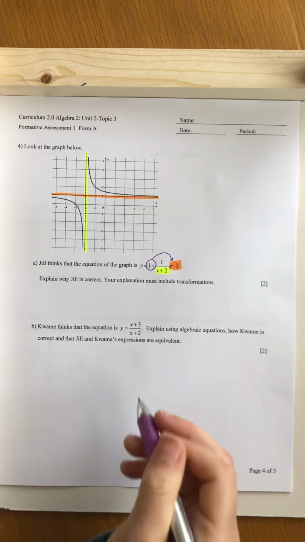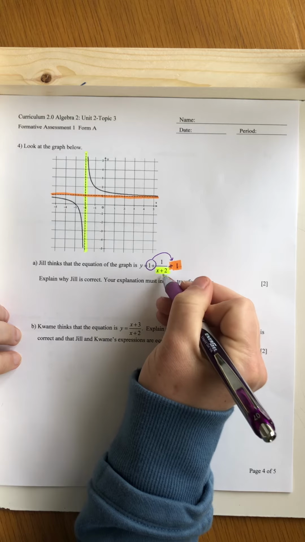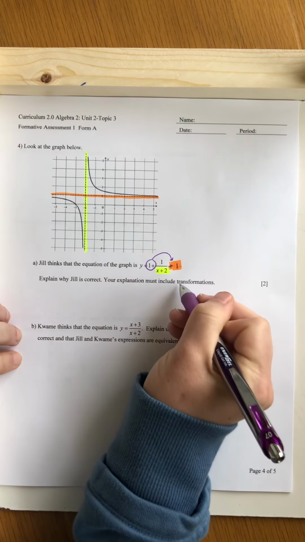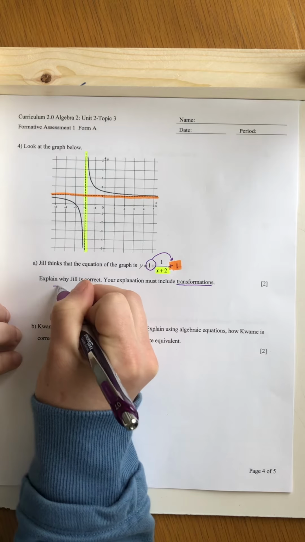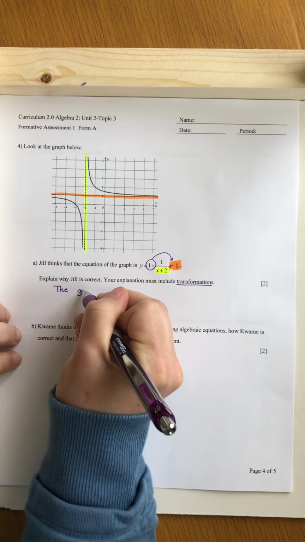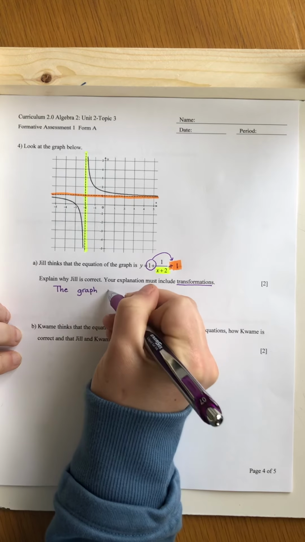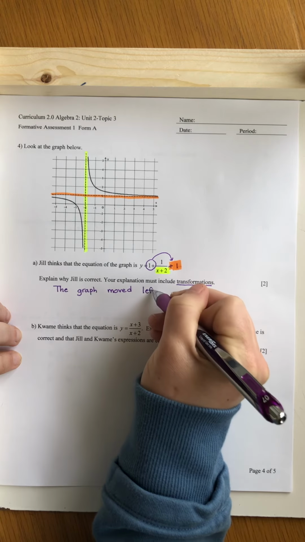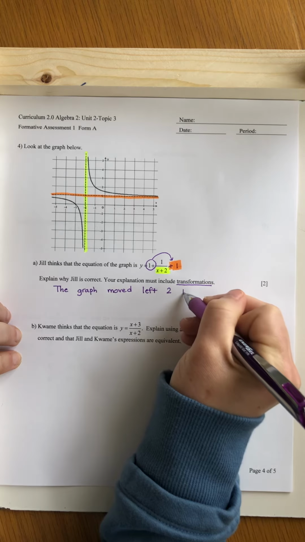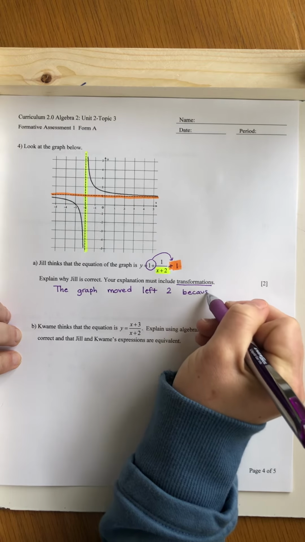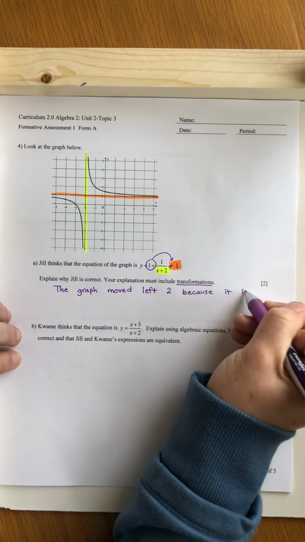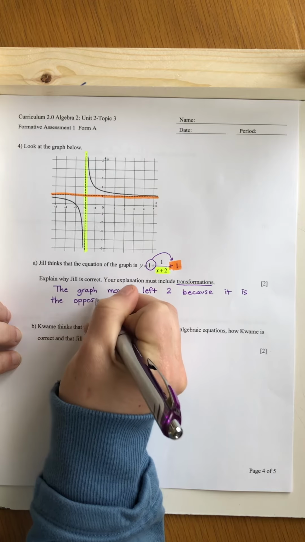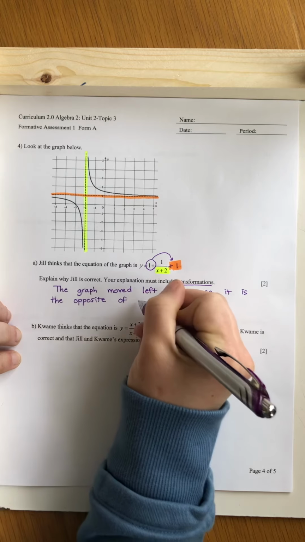So we need to say that the vertical asymptote, or the graph, I guess since we're talking about transformations, the graph moved left 2 because it is the opposite of what's in the denominator.